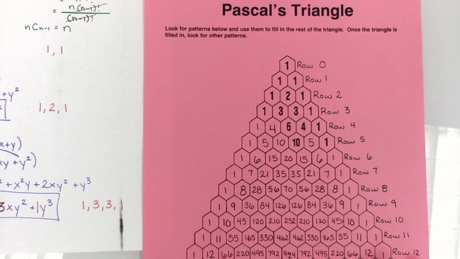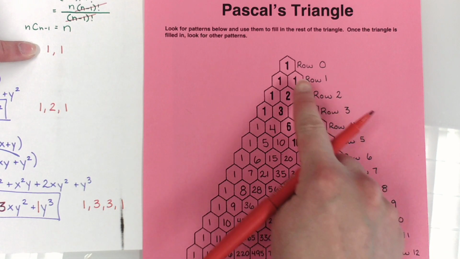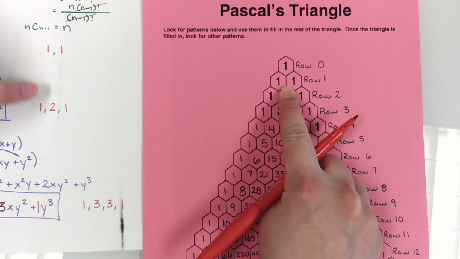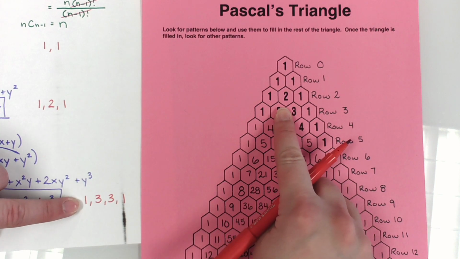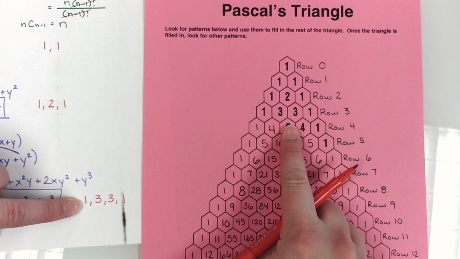X plus y to the power of 1 corresponds to the first row. To the power of 2, the second row. To the power of 3, the third row.